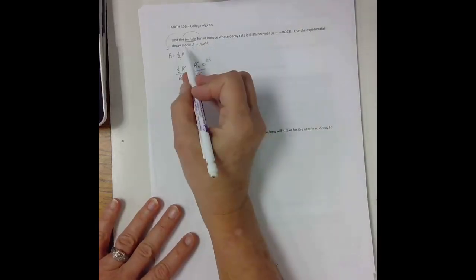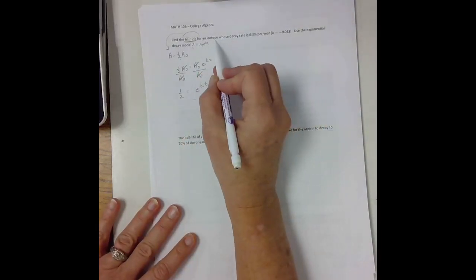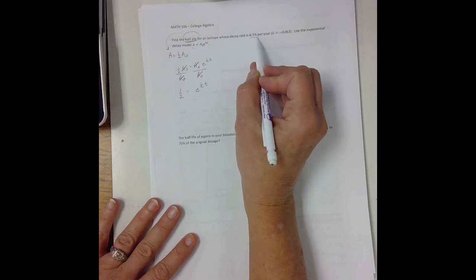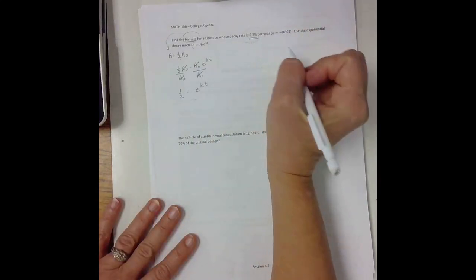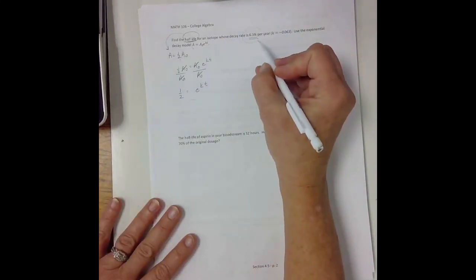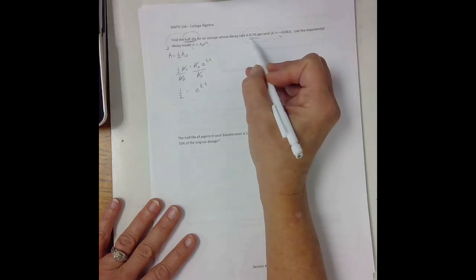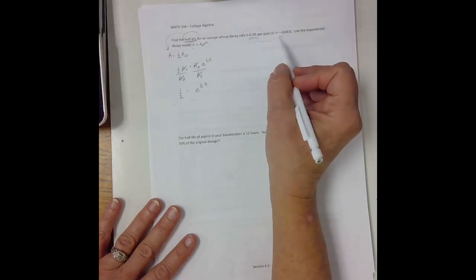Okay, so find the half-life for an isotope whose decay rate is 6.3% per year. Now notice on this one, they immediately changed that to a decimal. So they moved your decimal over 2 places, but they also made it negative. Why? What clue did you have that it'd have to be negative? They did give it to you. Decay.